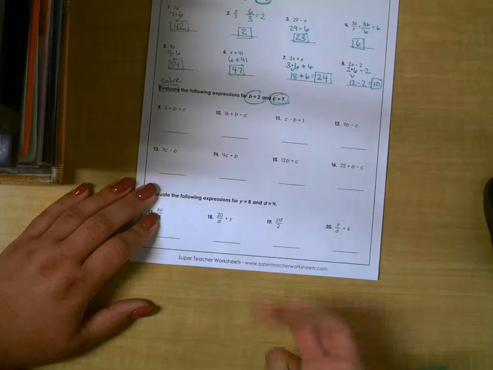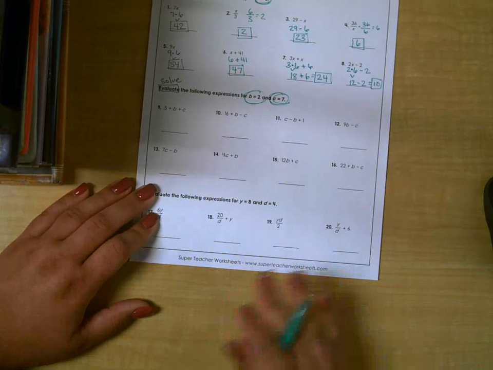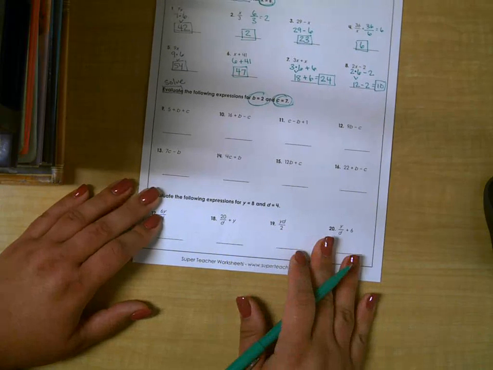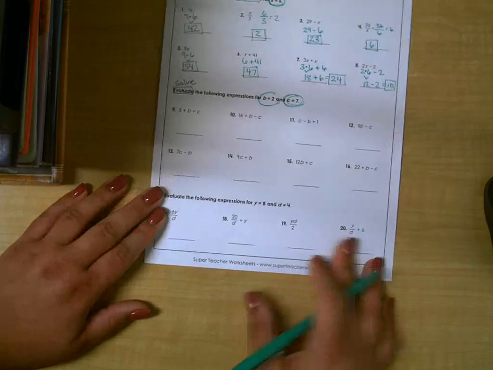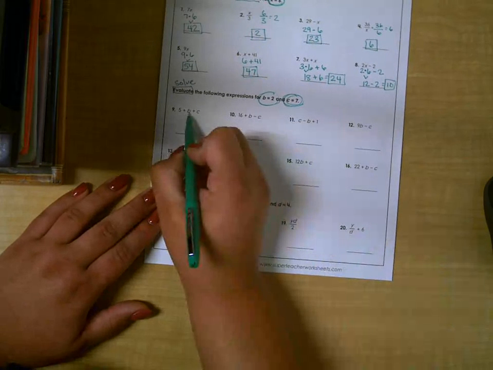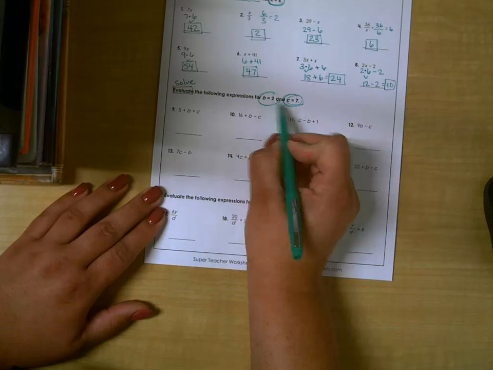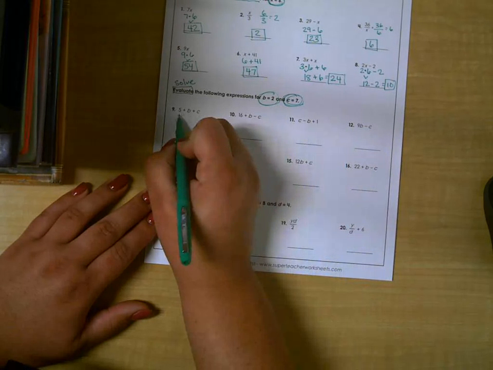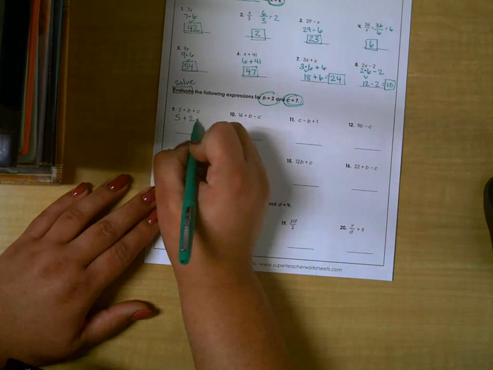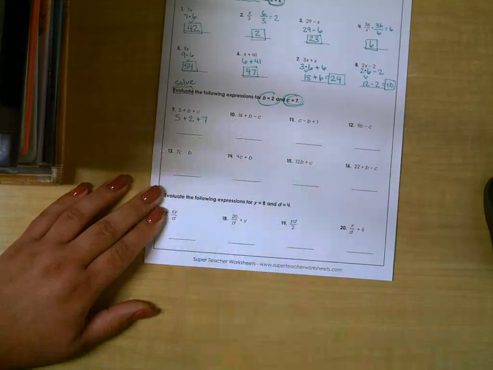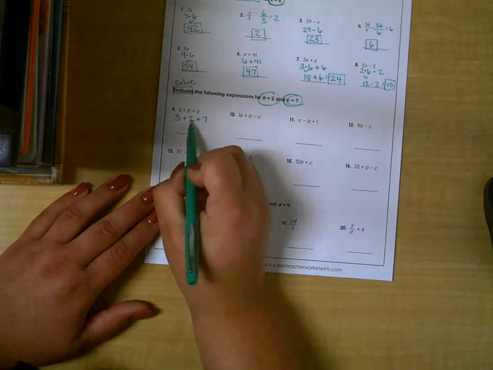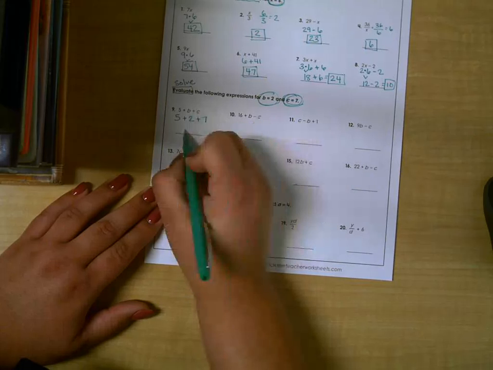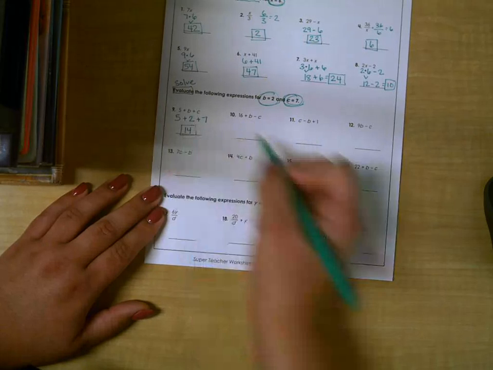So now we have two variables, you want to make sure that you keep them in the right spot so that you solve the expression properly. So here we have 5 plus b plus c. B is 2, c is 7, so I'm going to plug those in. 5 plus 2 plus 7. We add them together. 5 plus 2 is 7. 7 plus another 7 is 14.